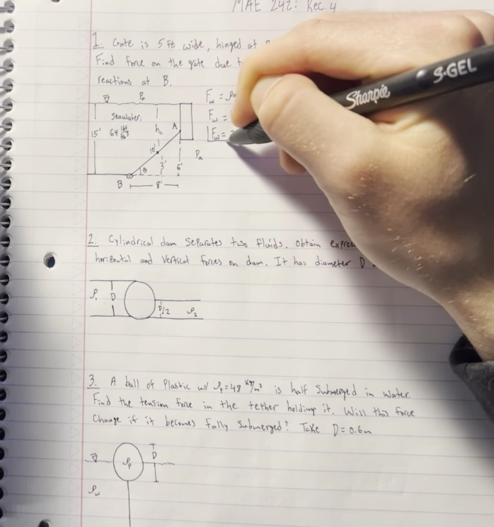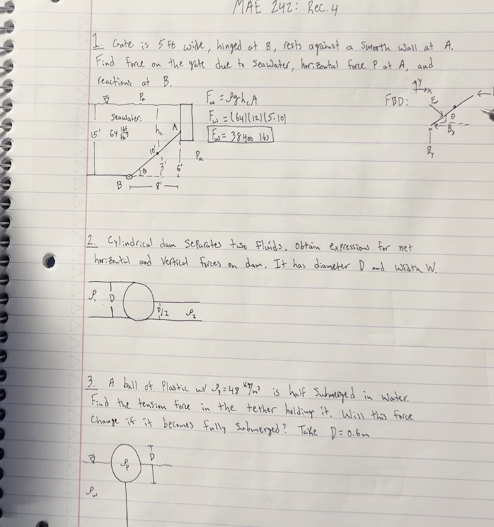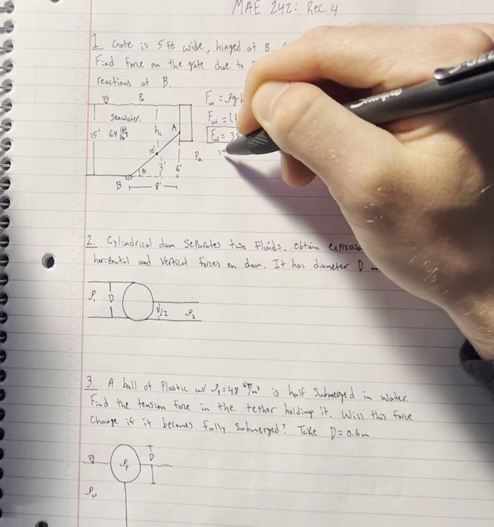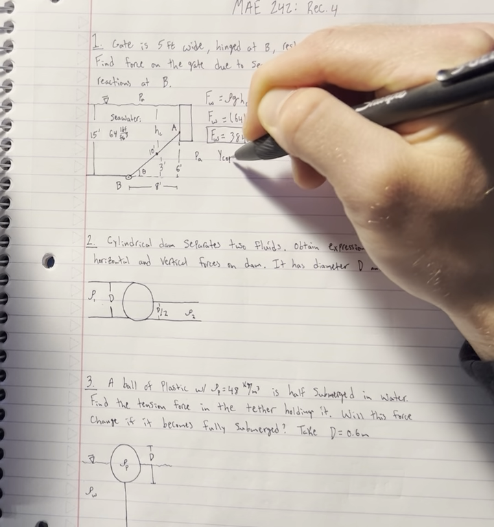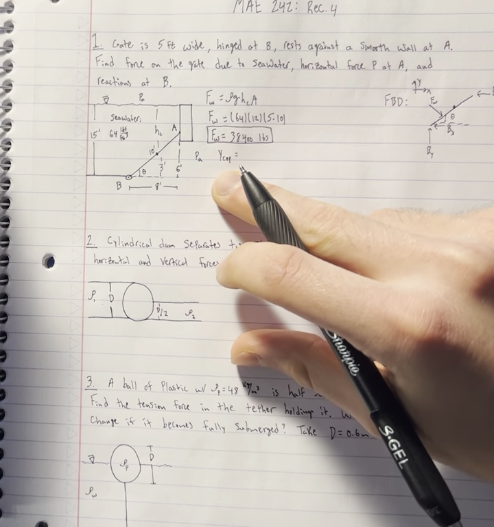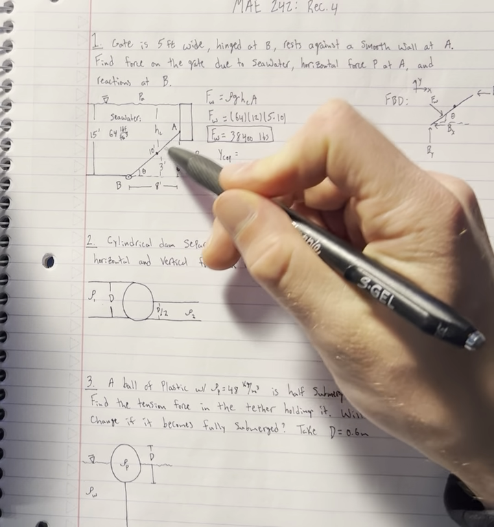All right, that's nice and easy. But in order to find these reaction forces, we drew a little free body diagram. We're going to have to do some sort of moment equation, so we're going to need to know where this force is acting. That's where we invoke our COP formula, center of pressure formula. So Y COP. When I do this, I always do it in terms of it already being slanted with the gate, along the length of the gate.